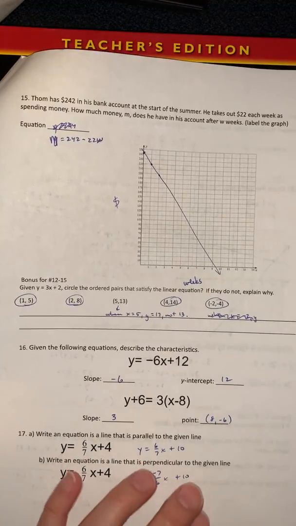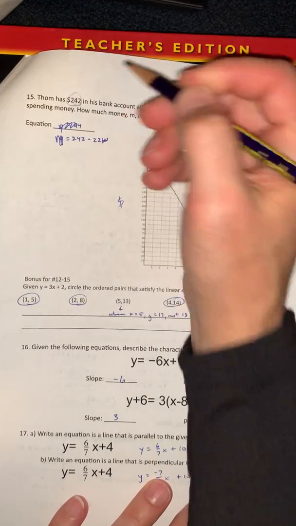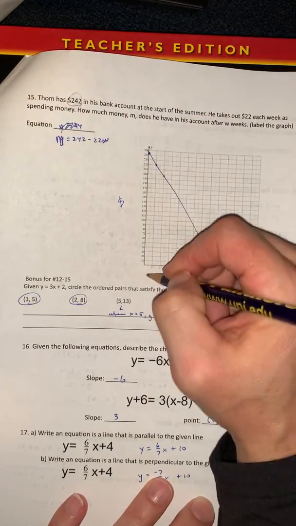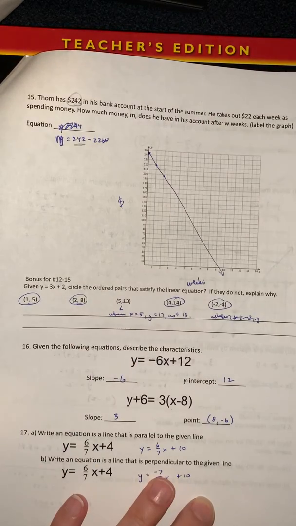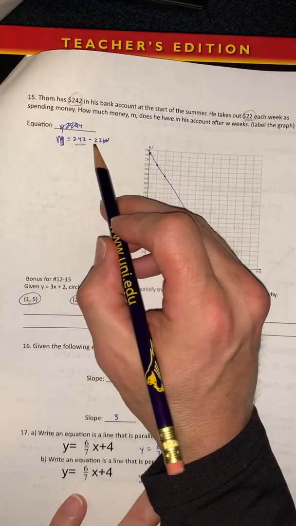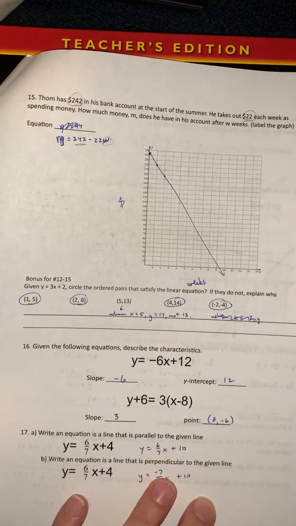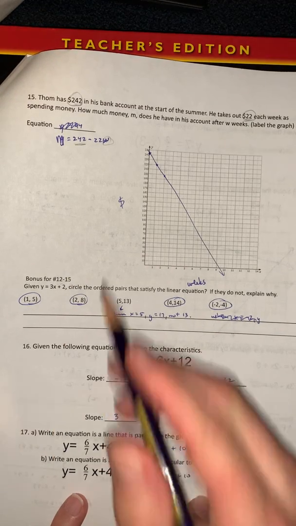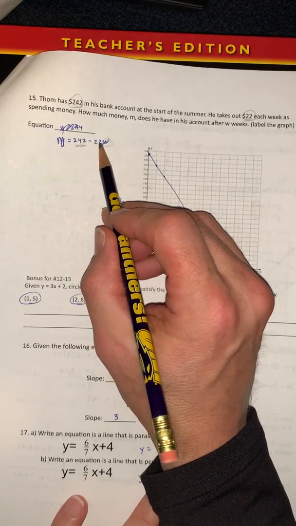Question number 15. In this case, we're going to start out at a value of 242. So we have a y-intercept here of 242. That's our starting value. And then we're going to decrease by 22 each time. So we're going to minus 22 times the number of withdrawals we're going to have. Call that W. And so the amount of money you have in the bank is going to be equal to 242 minus 22w.